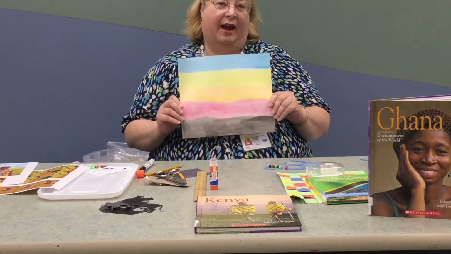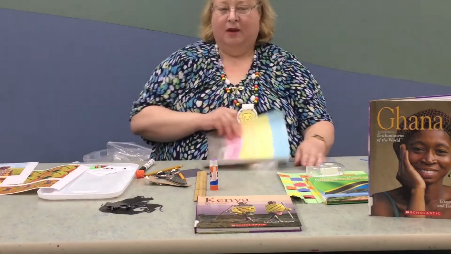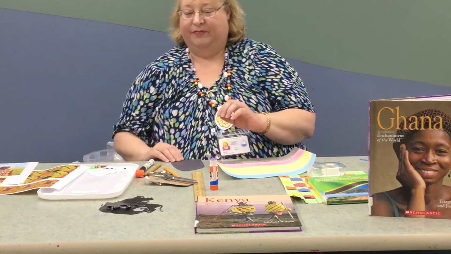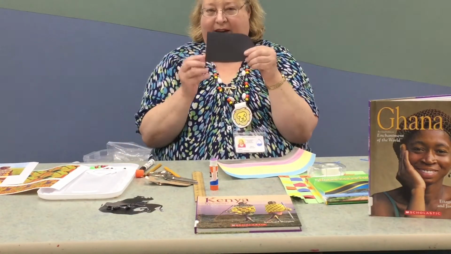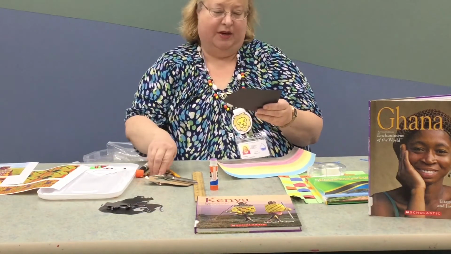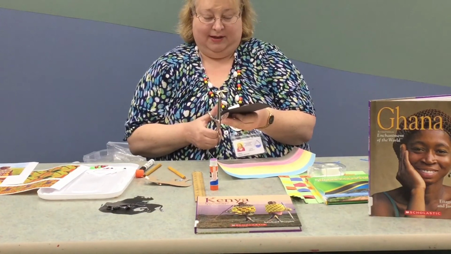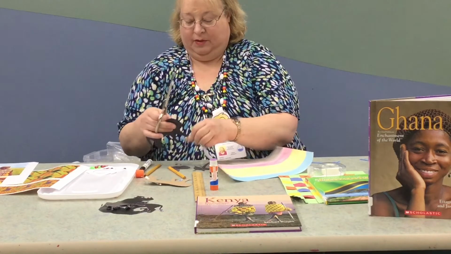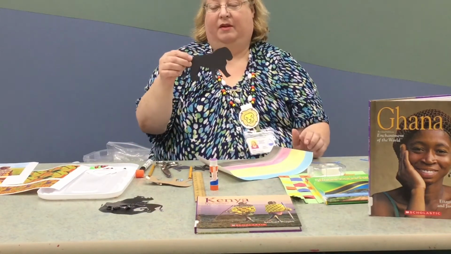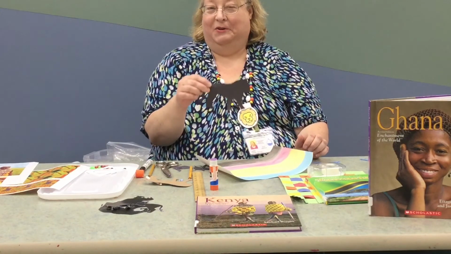Now, so we got our African sunset. But what is the silhouette? Well, in your bag, it's an animal drawn on a piece of paper. So we're going to cut it out and see what we have. Okay. There's a silhouette of our animal. If you guessed lion, you were correct.